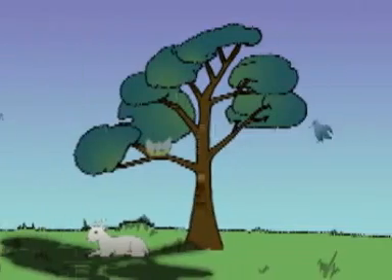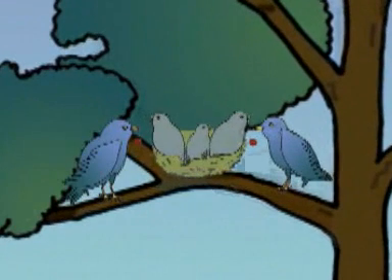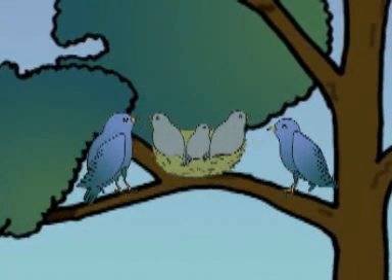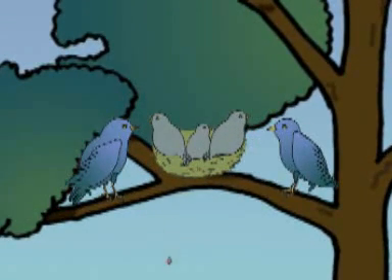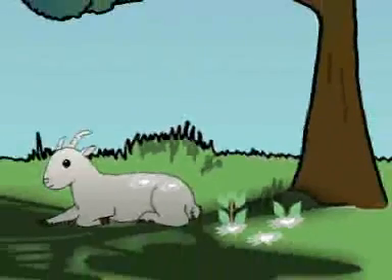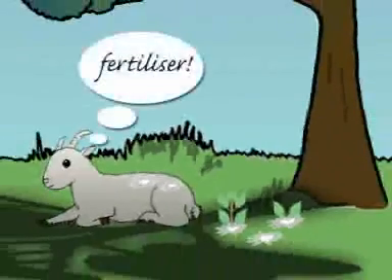However, plants also depend on animals. Animals help disperse the seeds of plants and make fertilizer containing nutrients that plants need to grow.